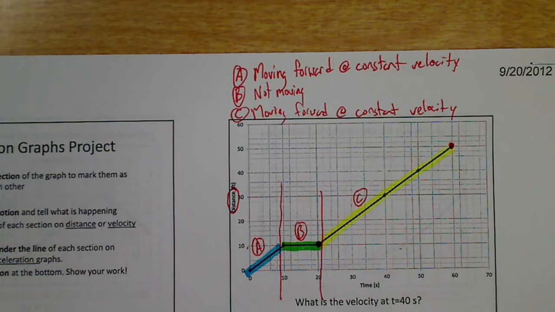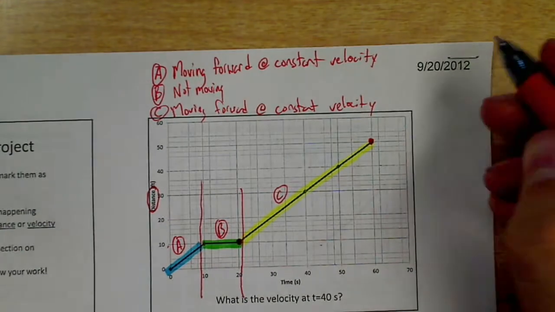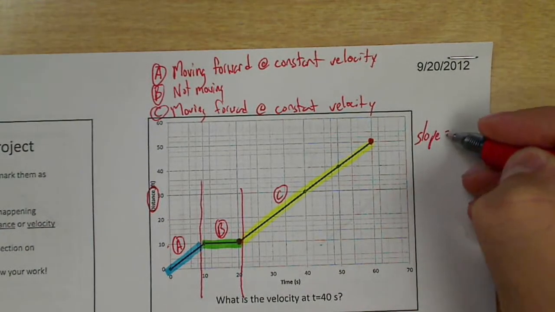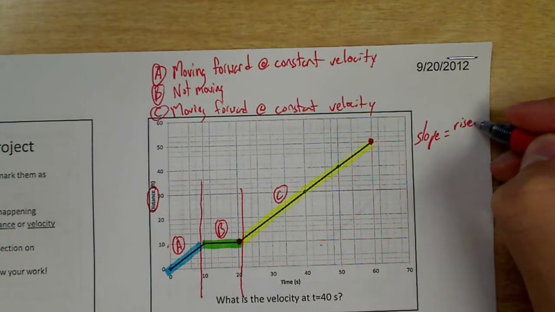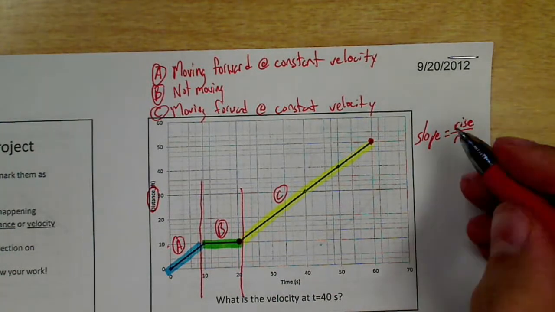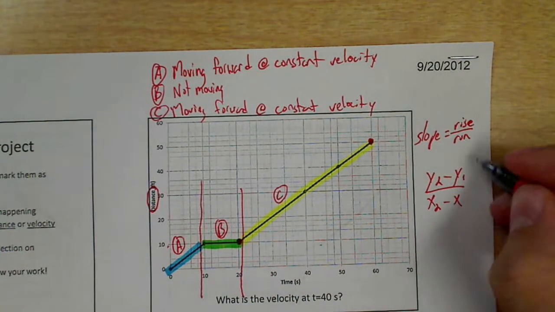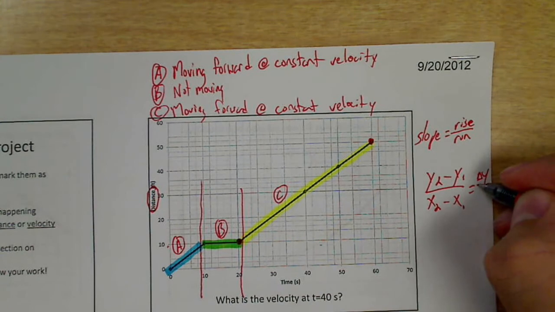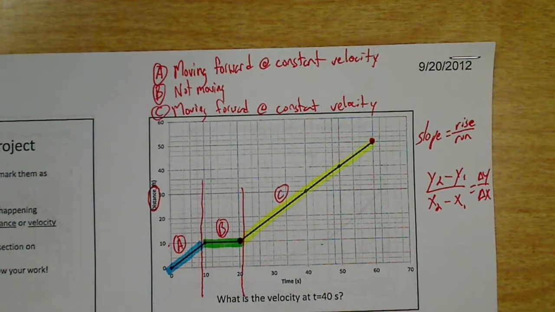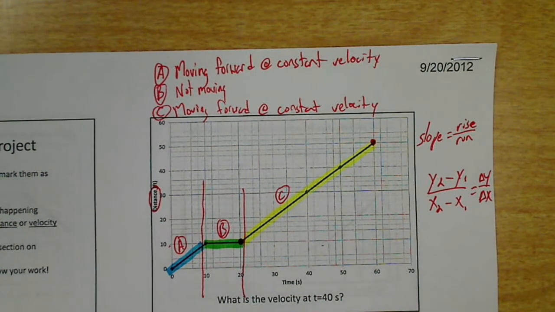Okay? Now we also need to find the slope, because this is a distance graph. We're finding slopes in all of our distance and all of our velocity graphs. Now we need to find the slope of each section. Every section is going to have a different slope. So whenever you find the slope, my slope is rise over run. Now the more technical way to say that would be y2 minus y1 over x2 minus x1. In physics, we just say delta y over delta x. Now, the 2 and the 1 lets us know we have to have 2 points. So pick out easy ones.